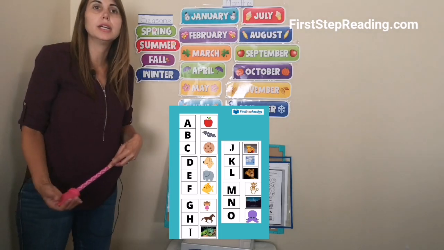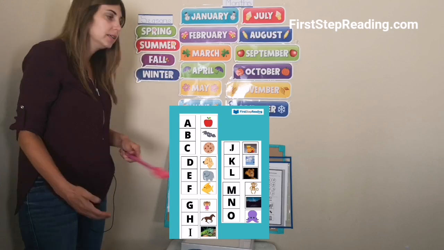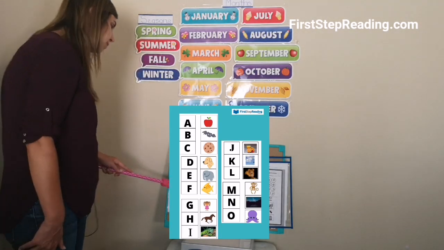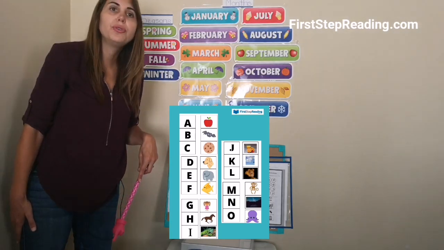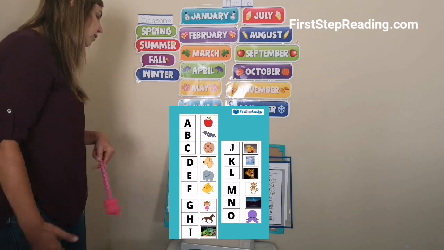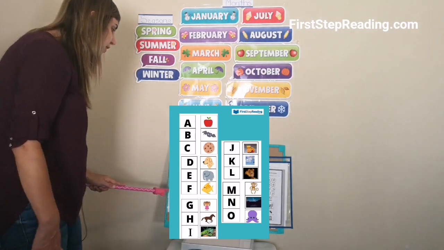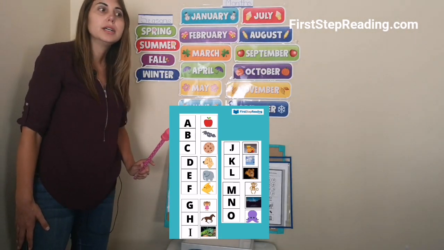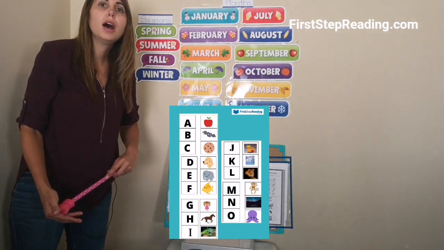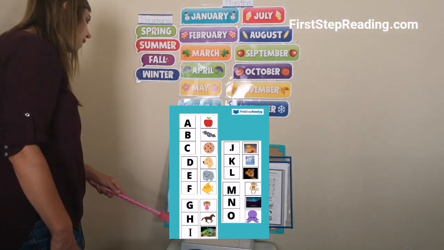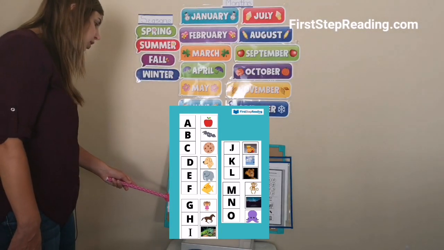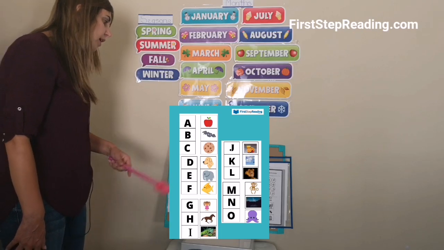The D says d, The G says g, g, g. The H says, the I says, I, like girl, horse, and iguana.